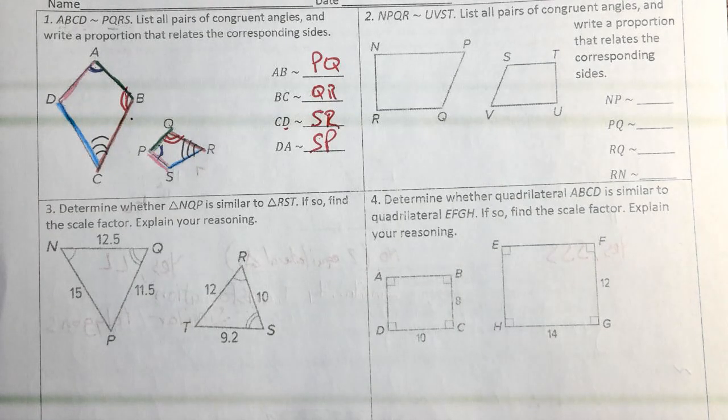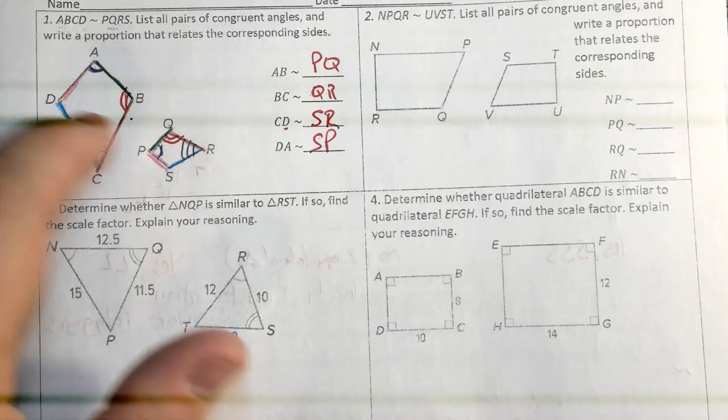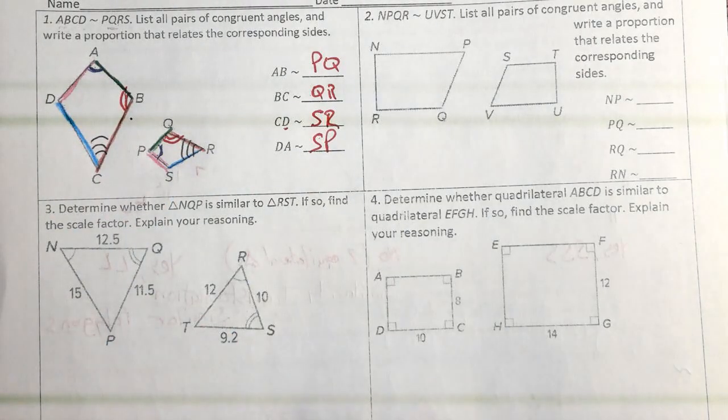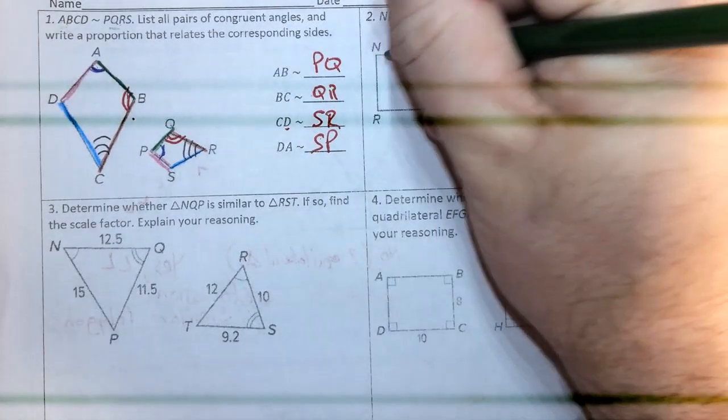Number 2, NPQR is similar to UVST. I got to get out of that habit. List all pairs of congruent angles and write a proportion that relates the corresponding sides. So we're going to do the same thing again. This time we'll actually write the angles instead of doing those, or we may do both. So NP.